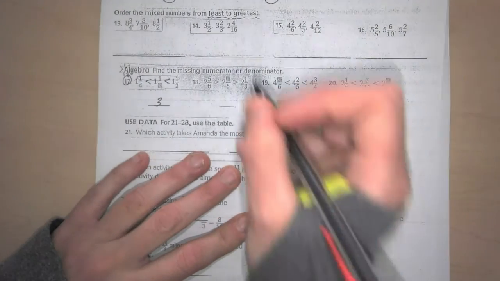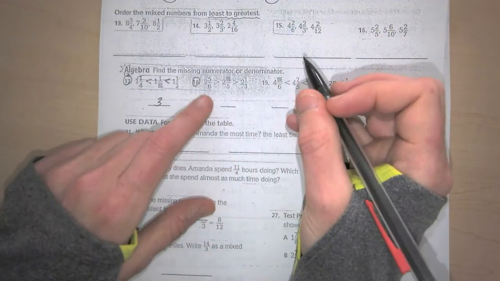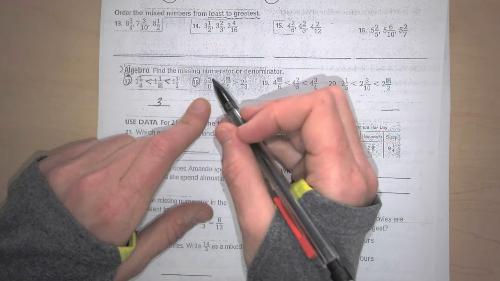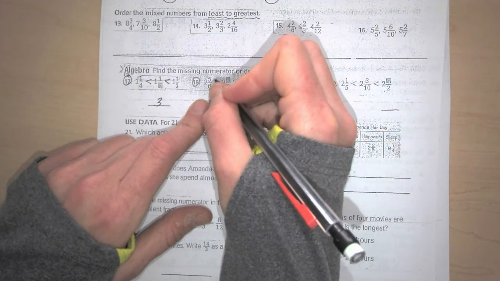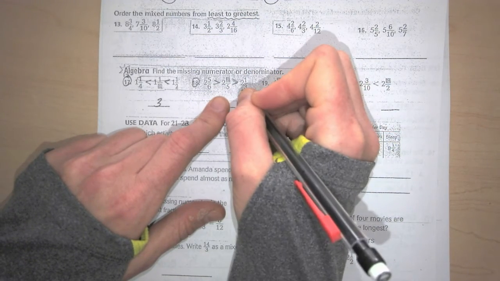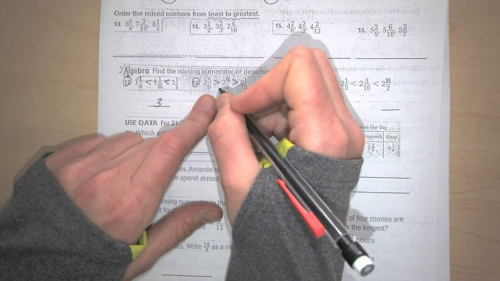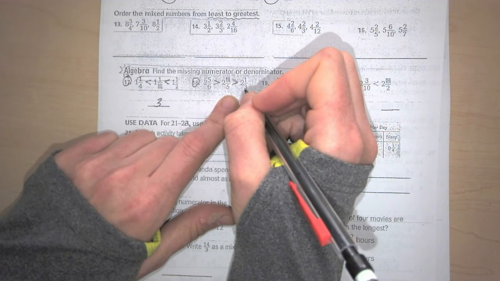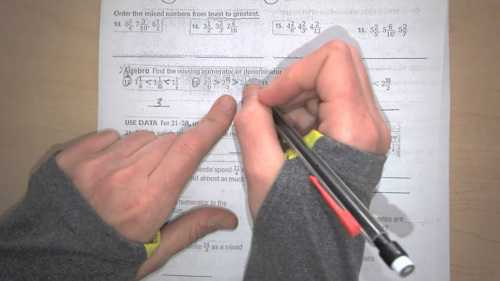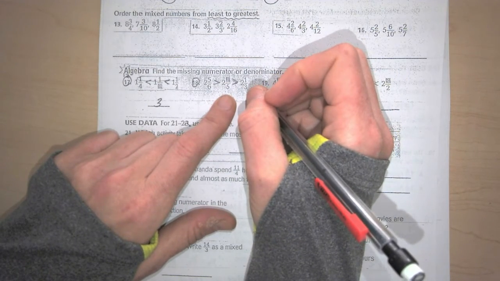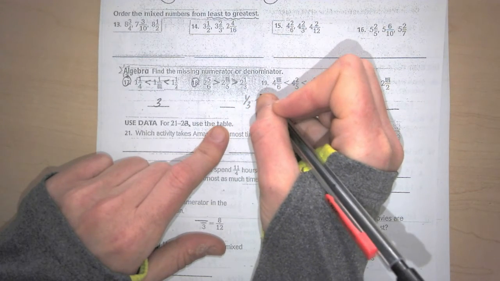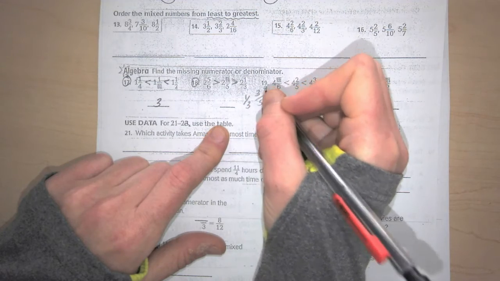Number 18, my denominators are different. My numerators look like they're different. So now I have to think, okay, what number is less than 2 and 5/6 but greater than 2 and 1/3. So I can compare 1/3, and I'm just going to pick a number to put over a 5. Let's put a 3 here, 3/5. This is 9, this is 5.